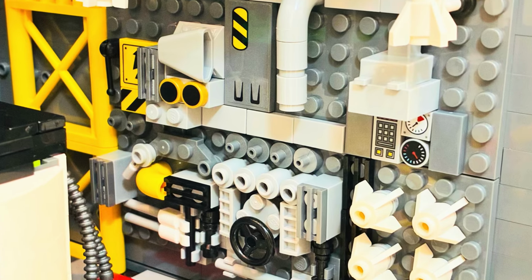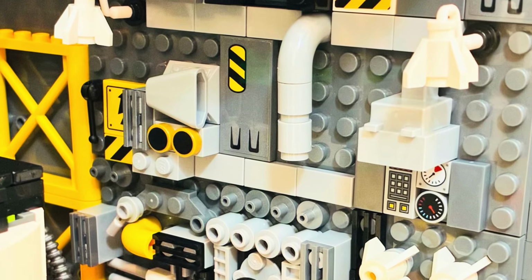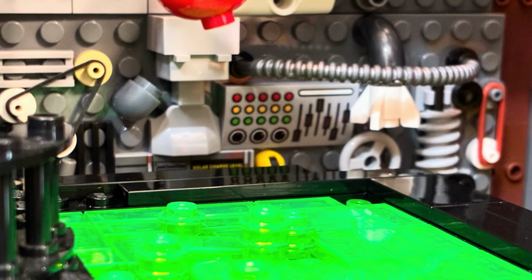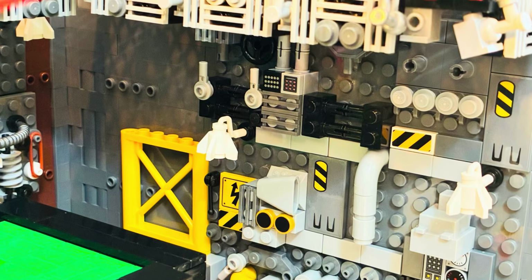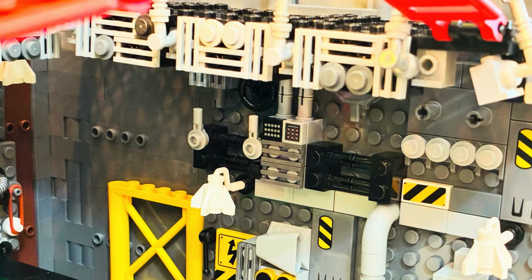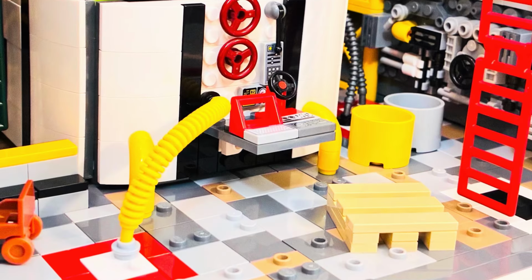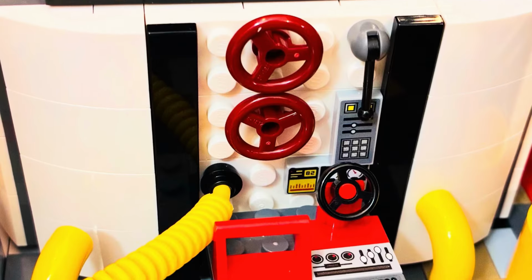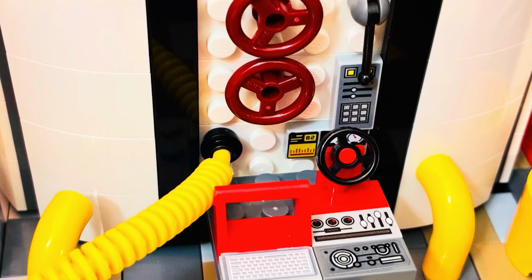I covered the walls with all sorts of gadgets to give it that chaotic factory look. The chemical tank has an assortment of control panels to the side, as well as piping extending into different areas.